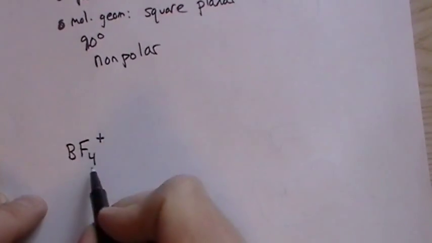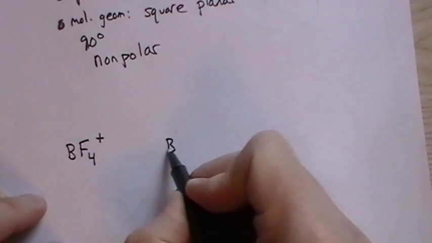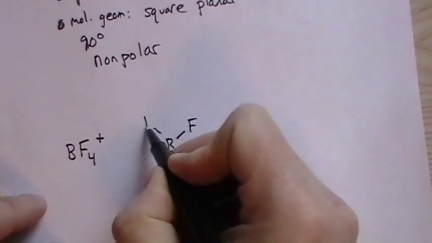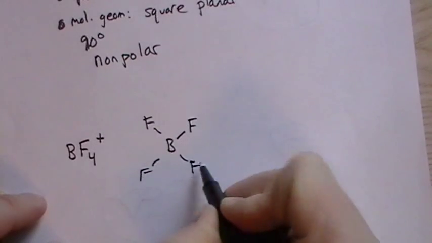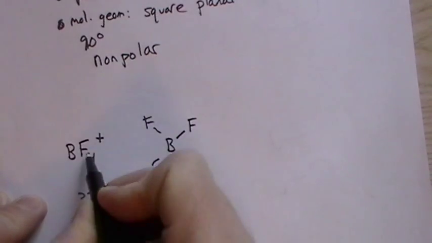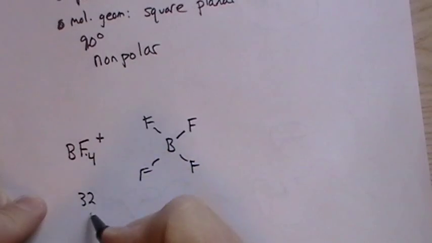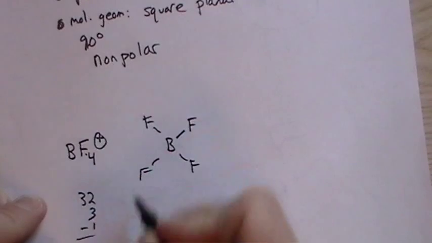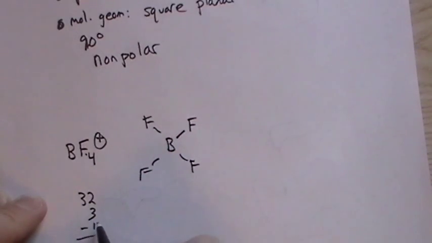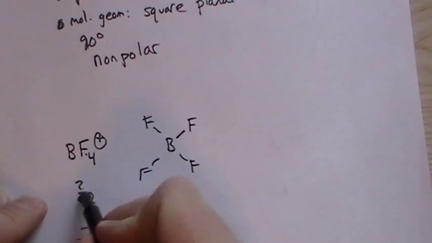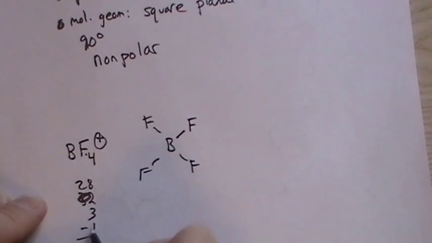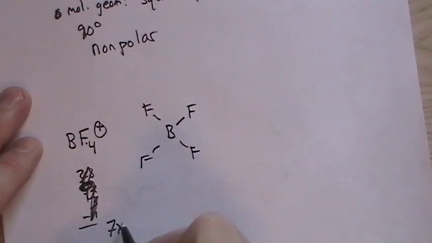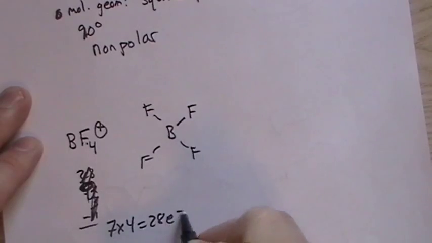Alright, now we have BF4 plus. I want to just write this out. When you're drawing the Lewis structure, we have 7 electrons for each fluorine. Boron is in group 3, so that's 3. Then we have to take 1 away because of the charge. Sorry, let's see. So we have 7 times 4 is 28.